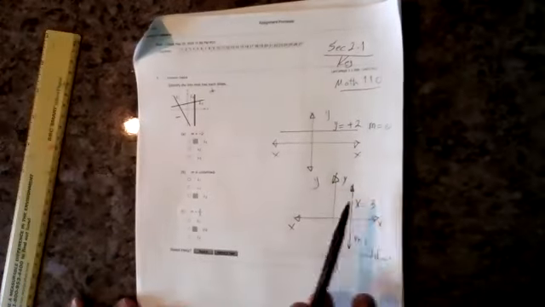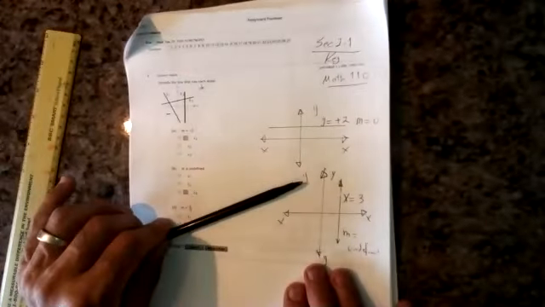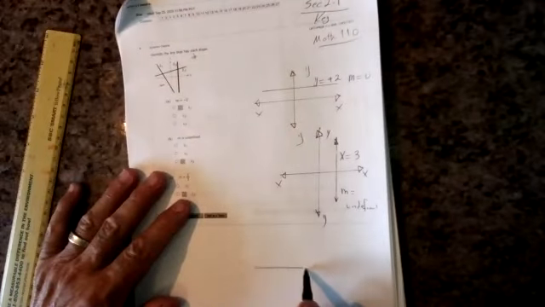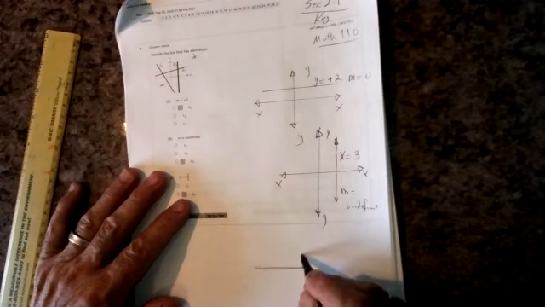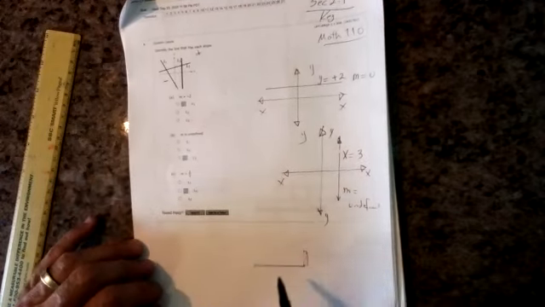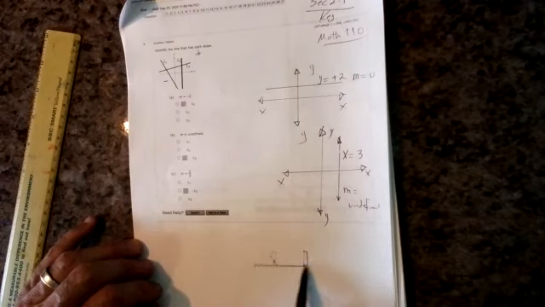Now, let's say this is a treadmill, and you're standing here, and there is no slope. The slope is 0.